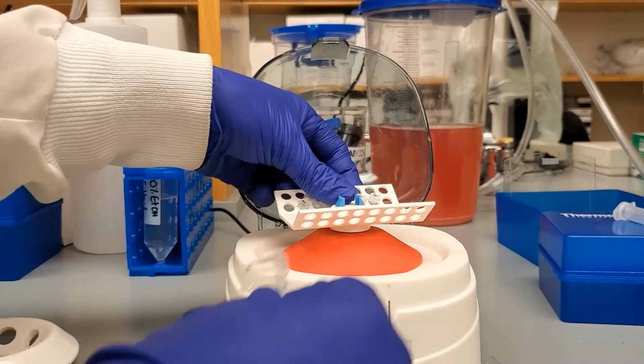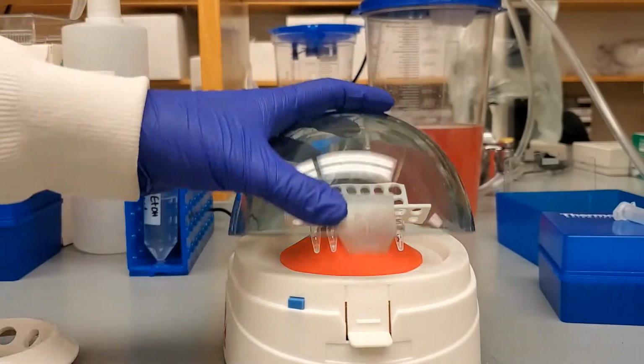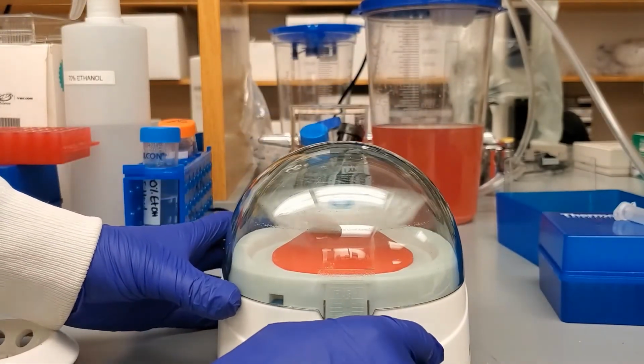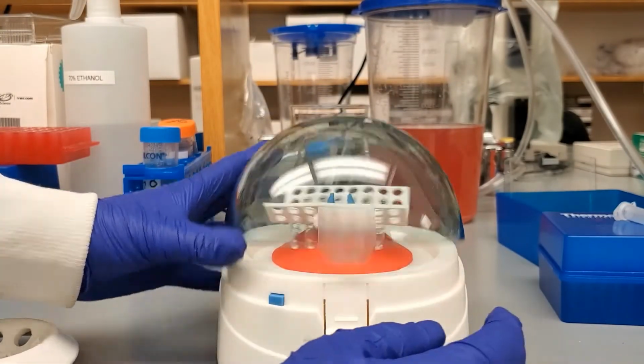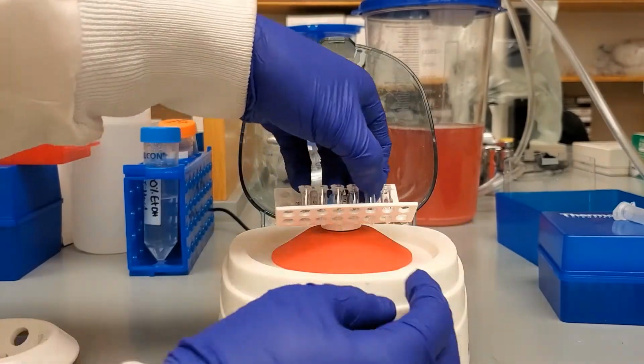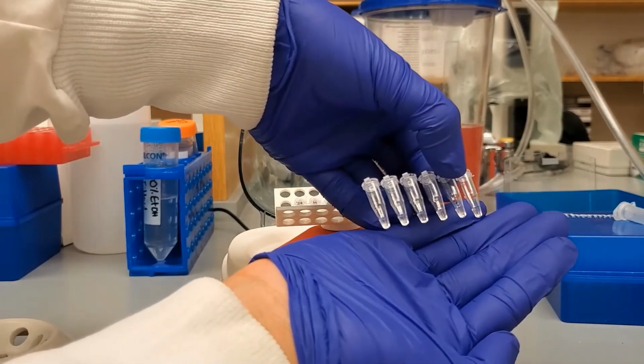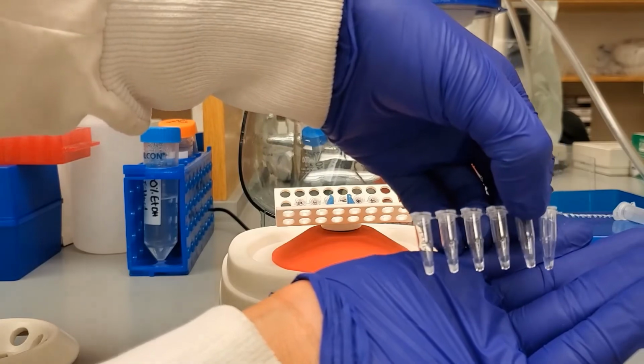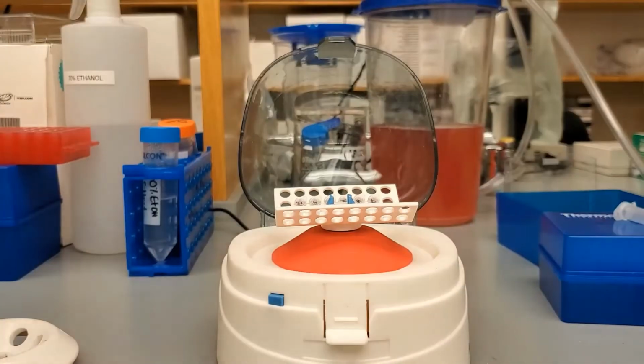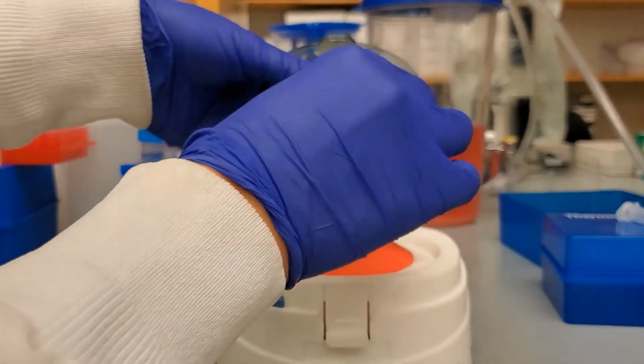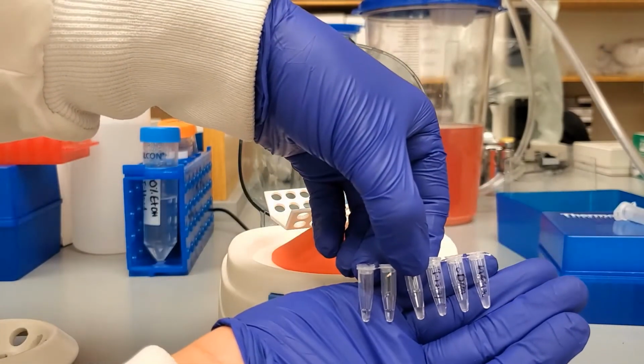I'll put my samples here so they can balance themselves, and just give it a quick spin, only a few seconds, and you can actually check that your samples are all spun down, the volume's the same. Check my second sample, same.